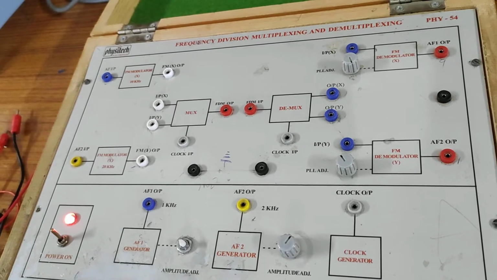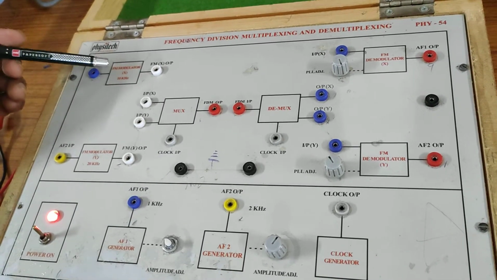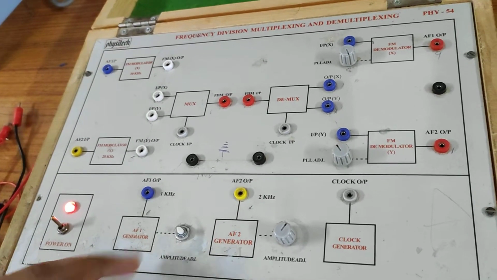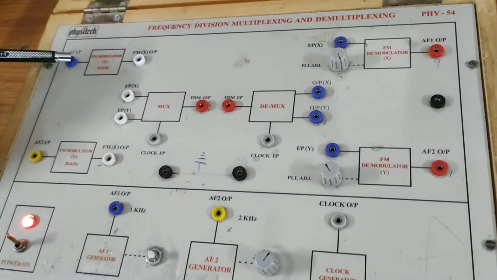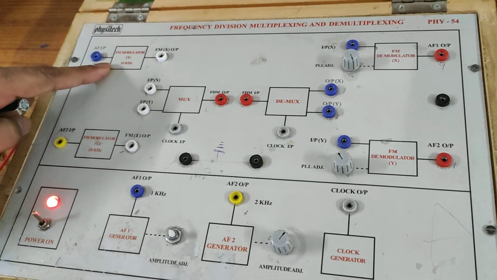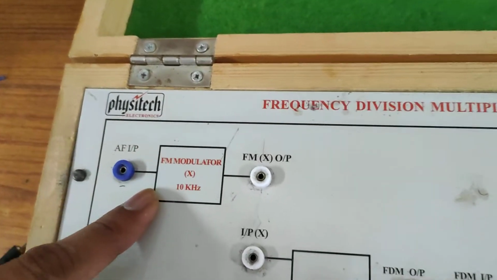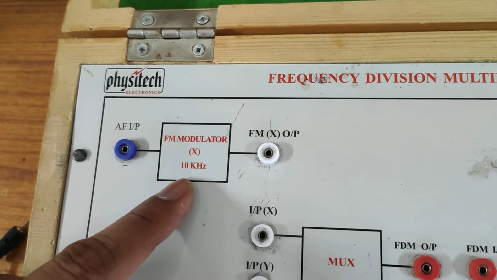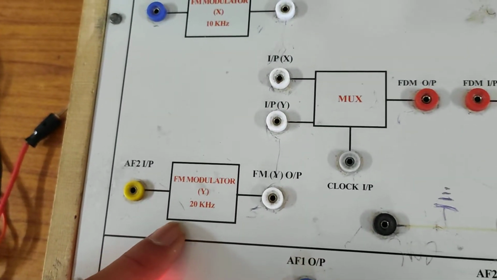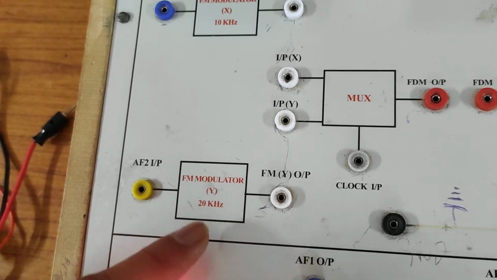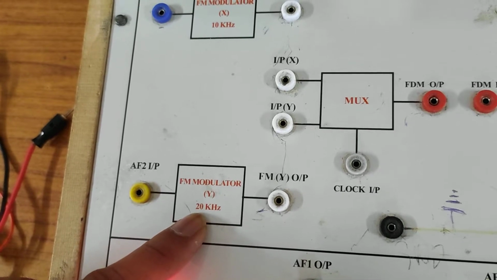At the same time, you must understand why we are using these modulators at the input terminals of the multiplexing. At first we supply AF1 to the AF1 input and AF2 to the AF2 input. This one is frequency modulator 1, and the internal carrier it produces is a 10 kHz signal. In the second part, the same frequency modulator, which we call Y, produces a 20 kHz signal.